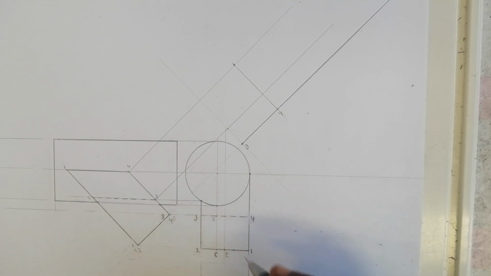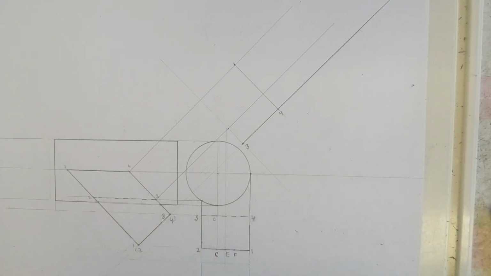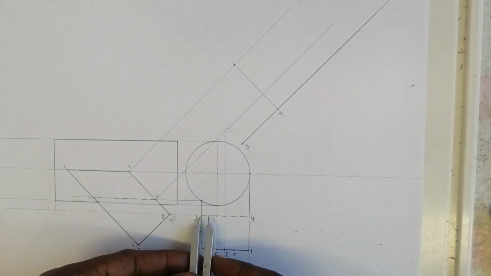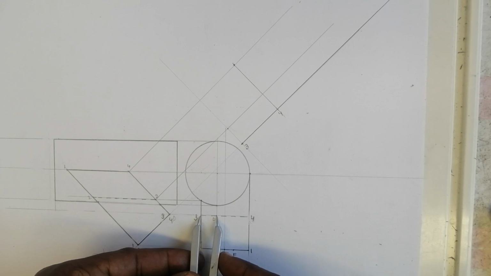So I have this point here. Let's call it F. Right? Now I need to position this point here. I need to position them there. See, from 3 to C, this is it.